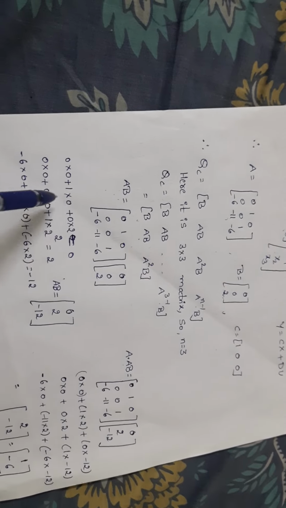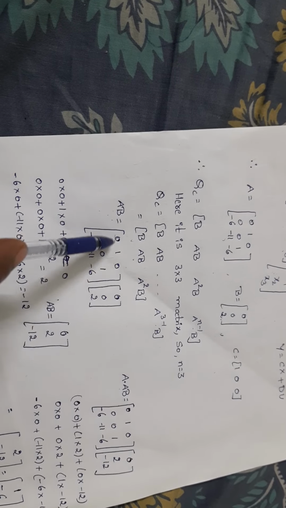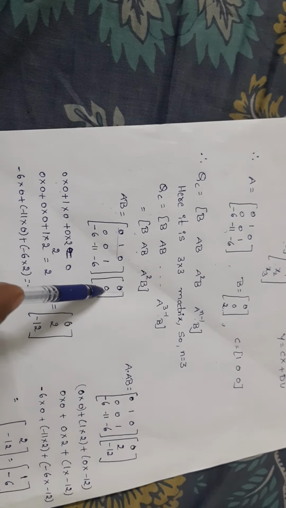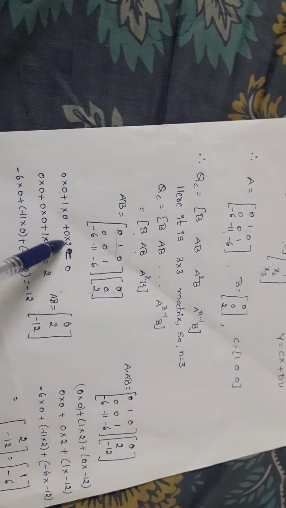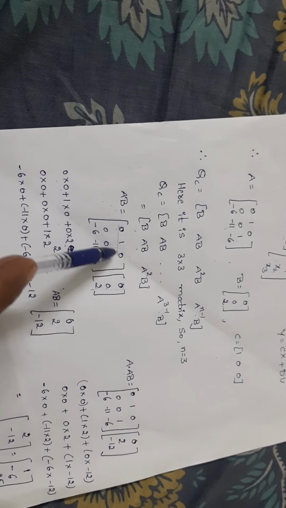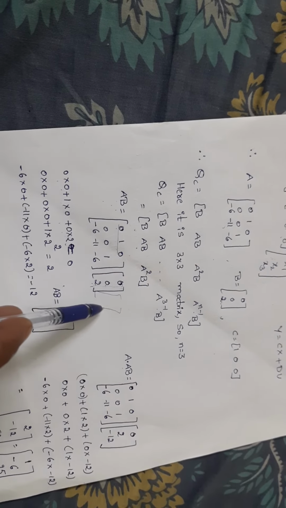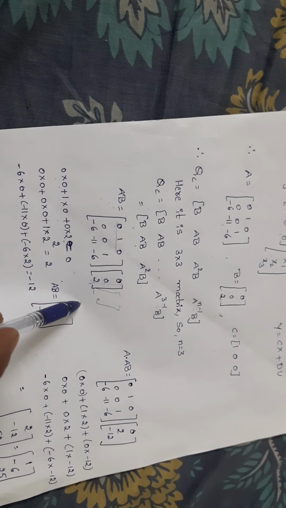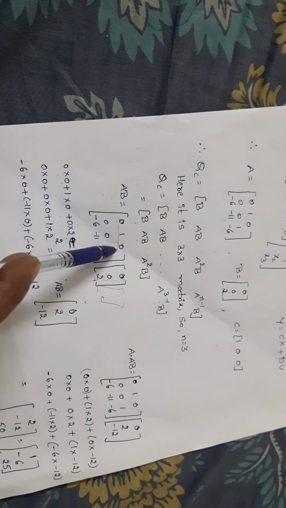It's a very easy process. See here, matrix multiplication is row into column. 0 into 0 plus 1 into 0 plus 0 into 2. Right? Row into column. If you have another column here, then you are going to get another row term here. But here you have only one column and one row, right?